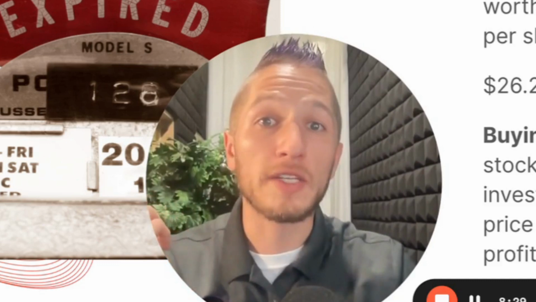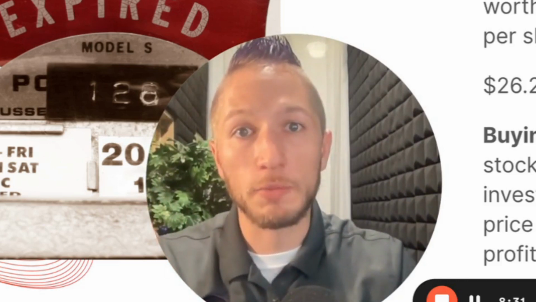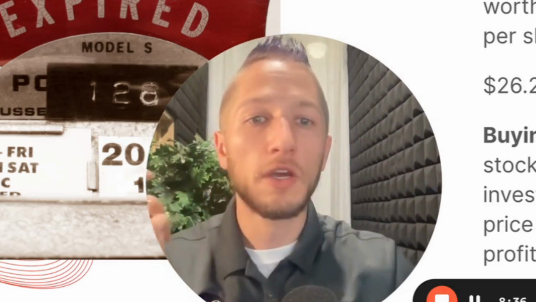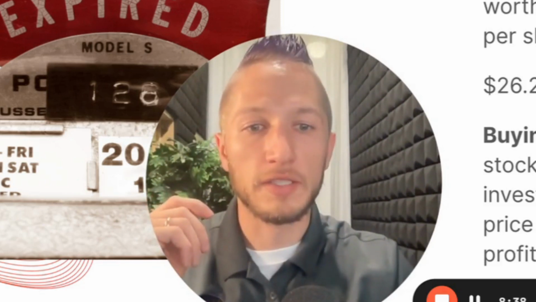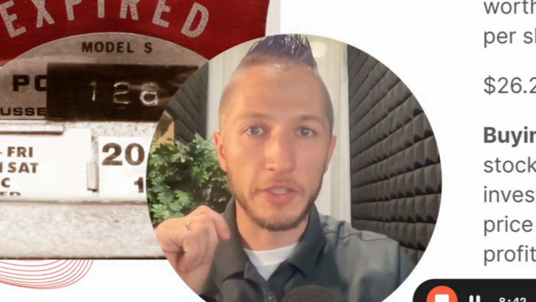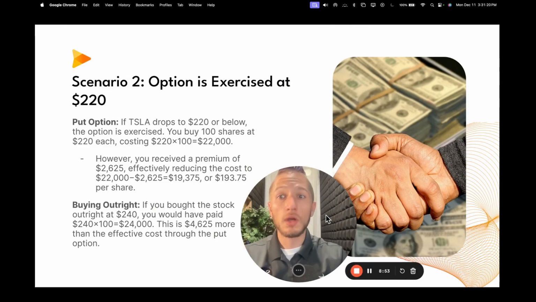Now, if you would have bought Tesla outright at $240 per share the day that instead of selling an option contract on this, your stock would be at whatever price the stock was at, and you would not have earned any premium for utilizing this strategy. Scenario number 2, the option is exercised, but it's exercised at $220 per share.